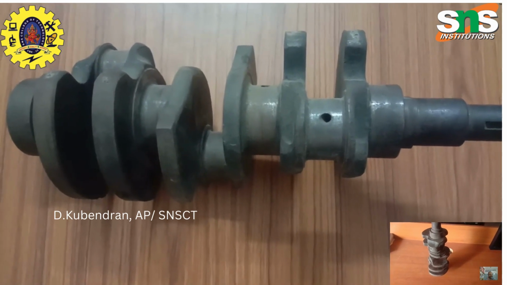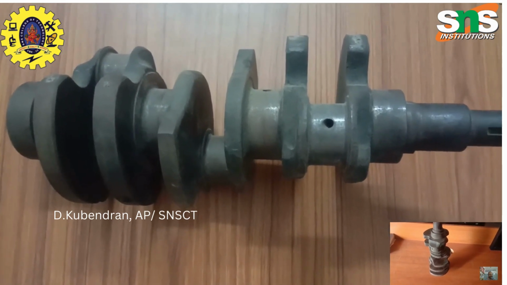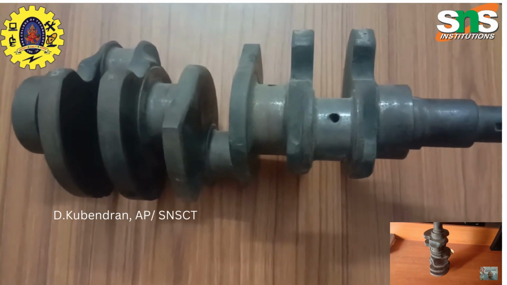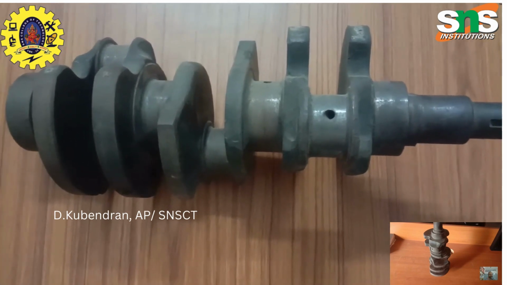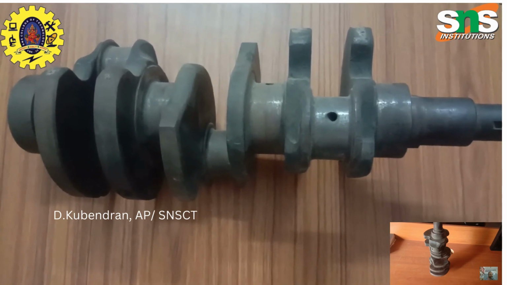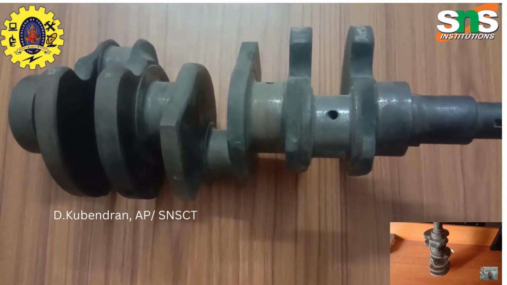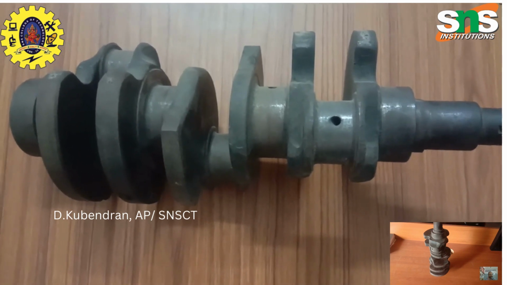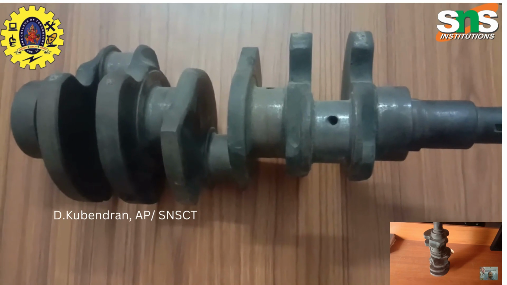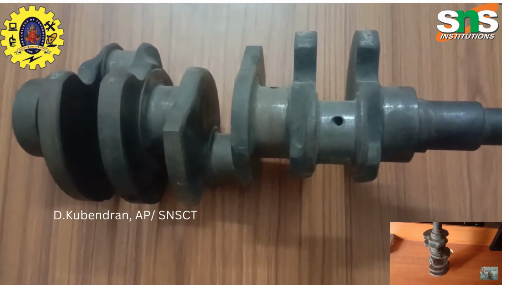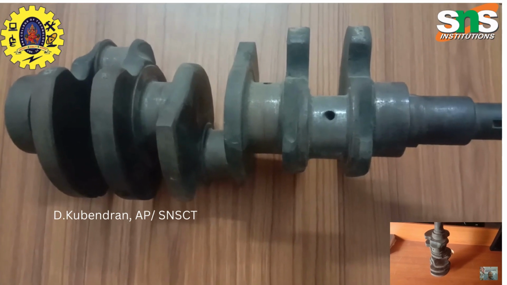In the crankshaft, journals are also attached to withstand the loads of the engine parts, and also the bearings will be attached at the crankshaft big end in order to withstand the loads. The crankshaft bearing in heavy vehicles and smaller vehicles is also different.